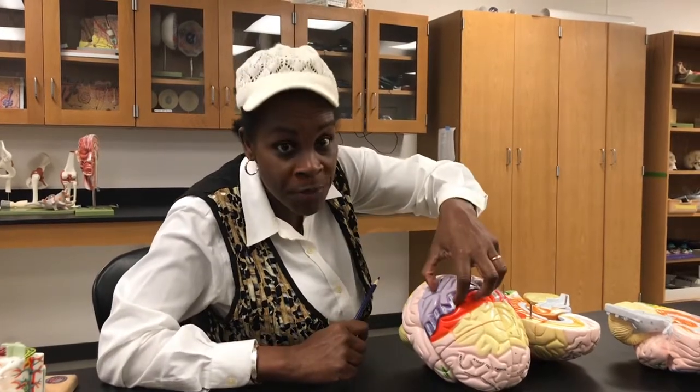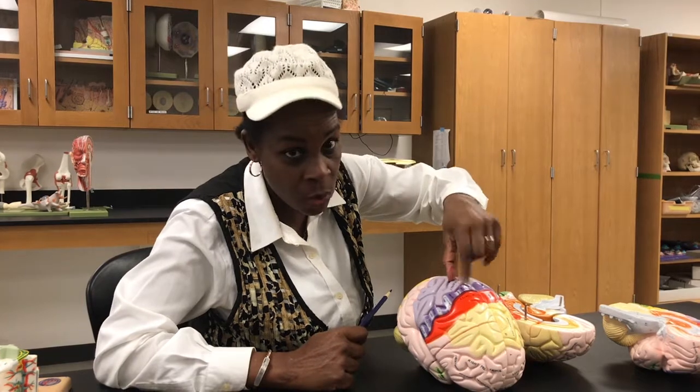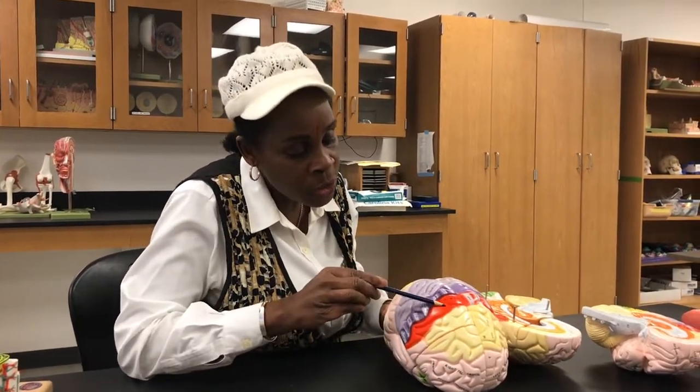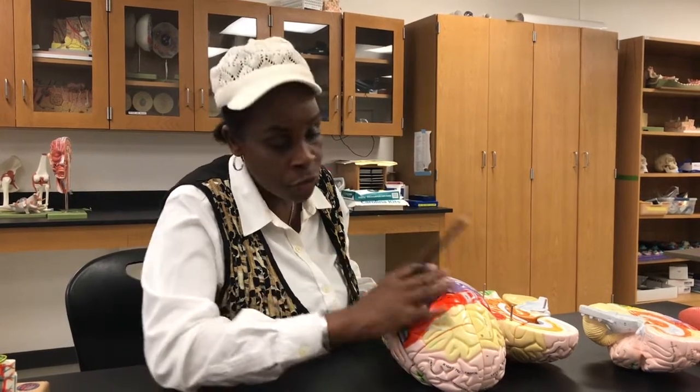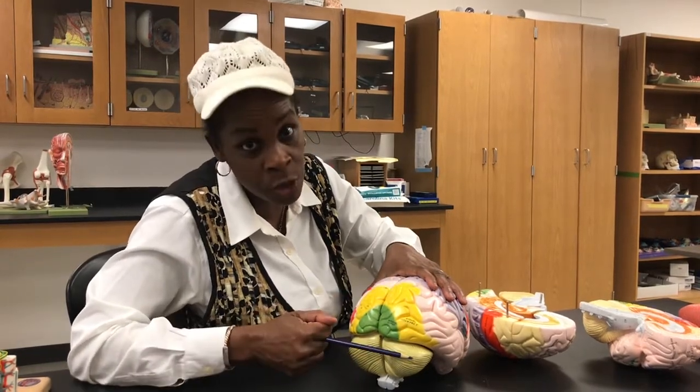You can see that the brain is not uniform. It has bumps and grooves. The bumps are called gyri. One gyrus, many gyri. And the grooves are called sulci. One sulcus, many sulci. So we have gyri and sulci on the cerebrum and the cerebellum.